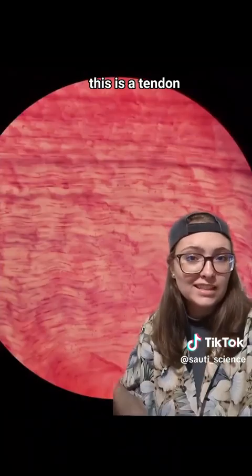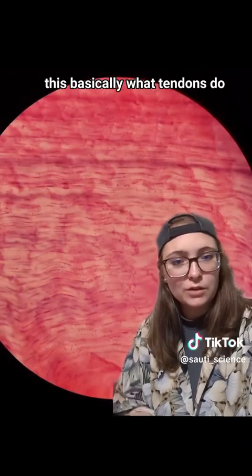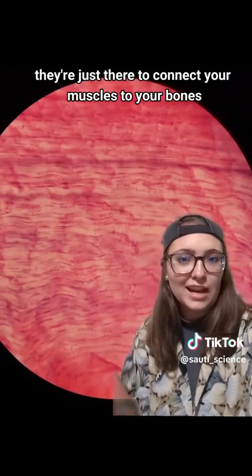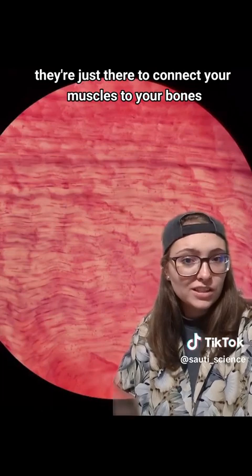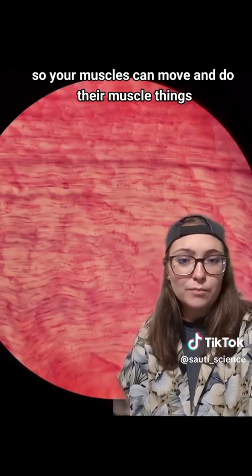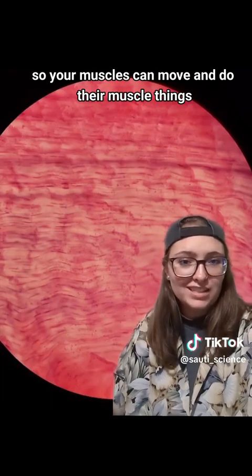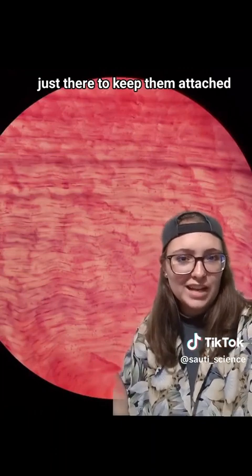This is a tendon under the microscope. That's basically what tendons do. They're there to connect your muscles to your bones, so your muscles can move and do their muscle things. It's just there to keep them attached.